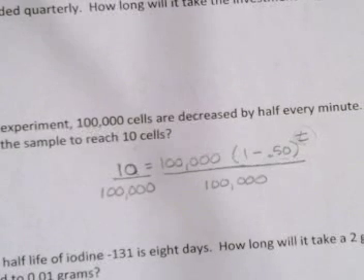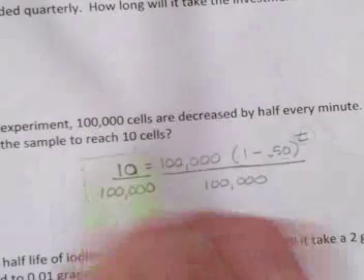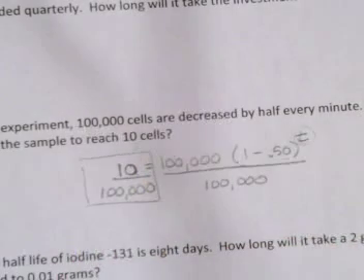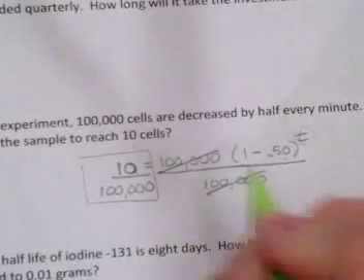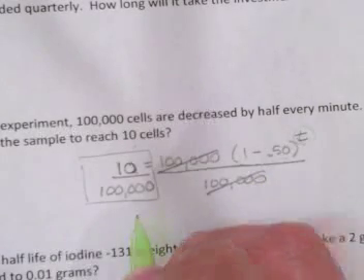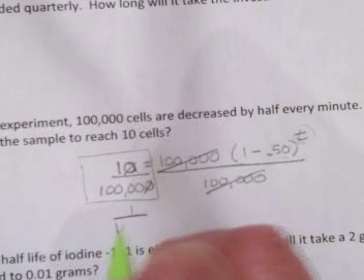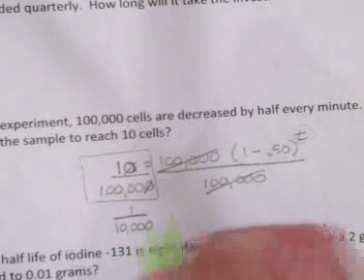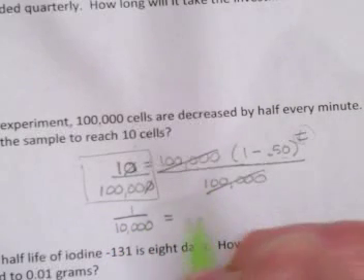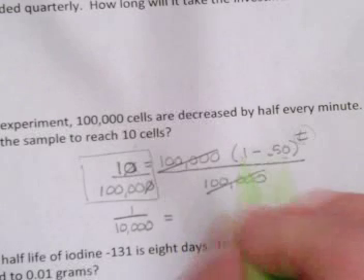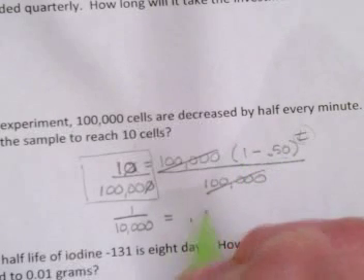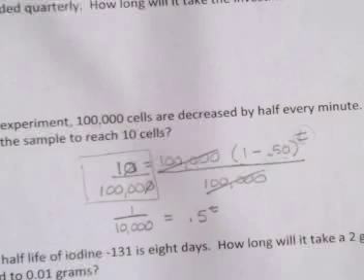as 1 times e to the -4th. And I think it's almost easier just to leave that in fraction form. These divide out to give me 1 though. And so I'm going to simplify a little bit, and I'll go ahead and do that. So I have 1 over 10,000 is equal to 1 minus 0.5 is just 0.5 to the t power.